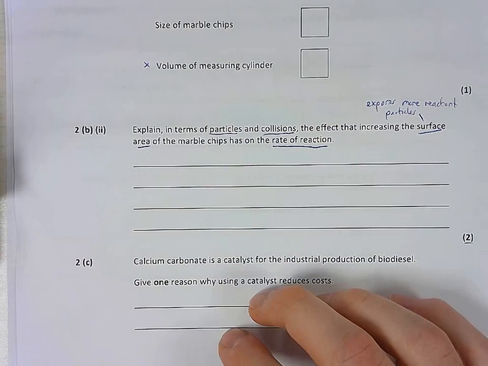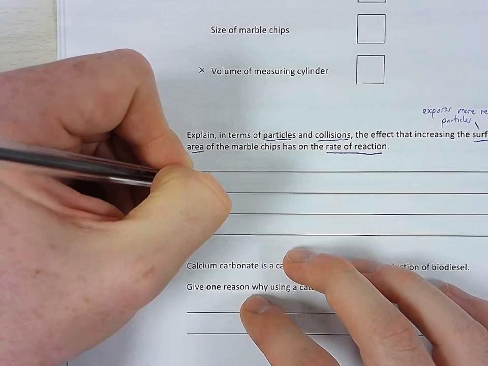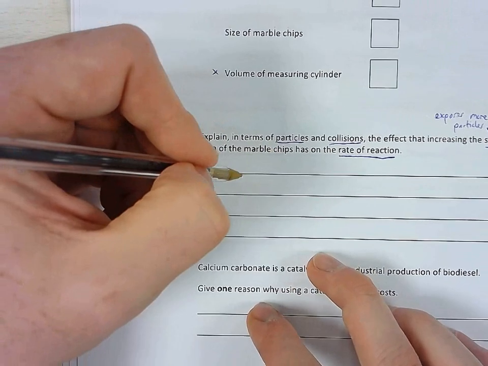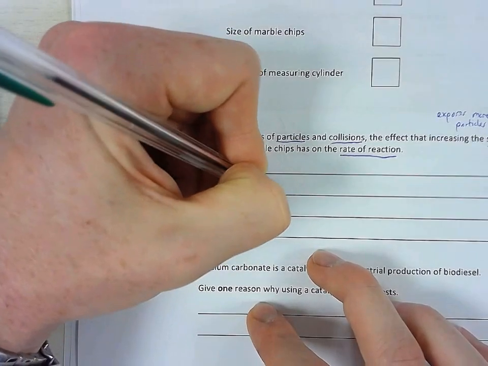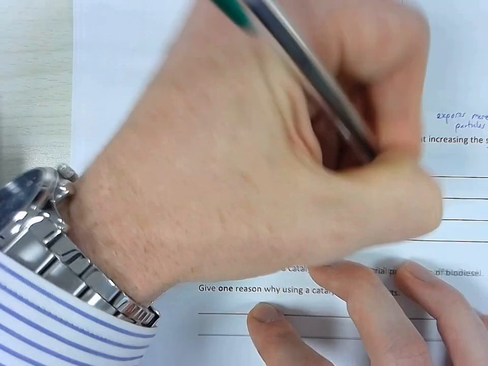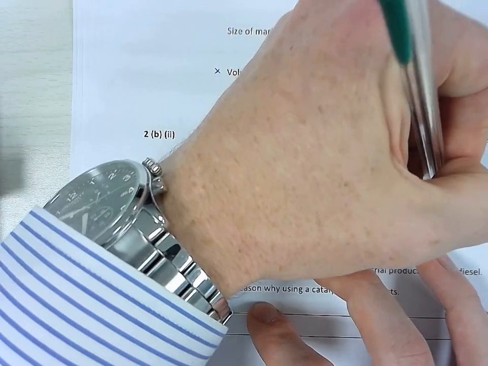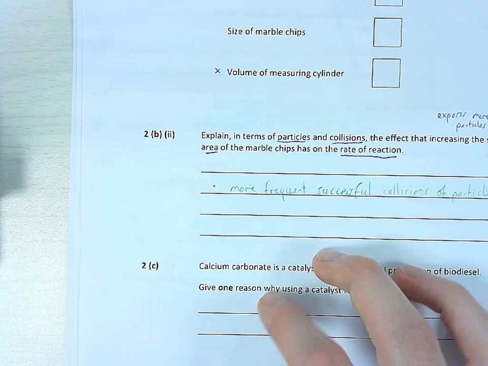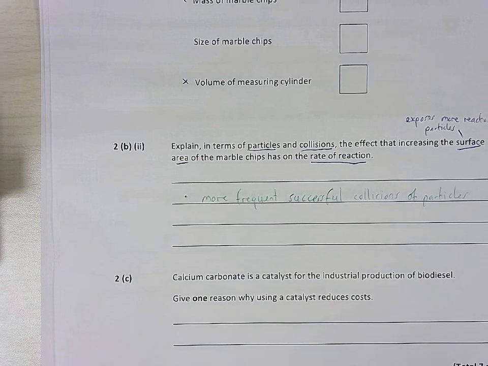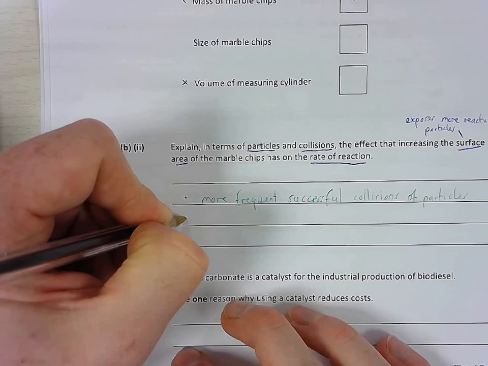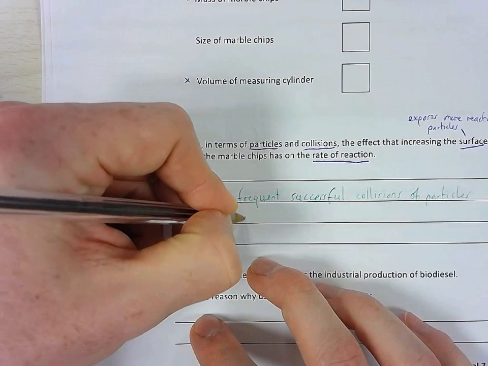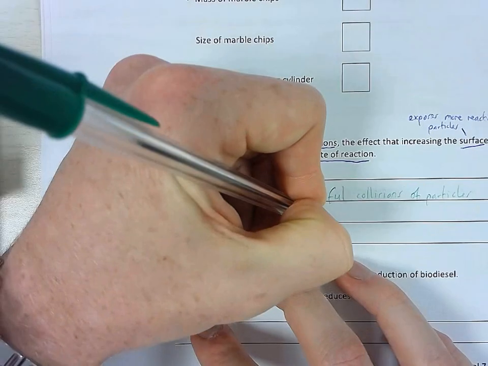So if there are more particles of the reactant exposed, then what that's going to mean in terms of collisions is that there are going to be more frequent, and really importantly, more frequent successful collisions of particles. So more frequent successful collisions. We must have the word frequent, we also must have the word successful to indicate that they're actually breaking bonds in those collisions. And then the second point here, what effect is that going to have on the rate of reaction? It will increase the rate of reaction.